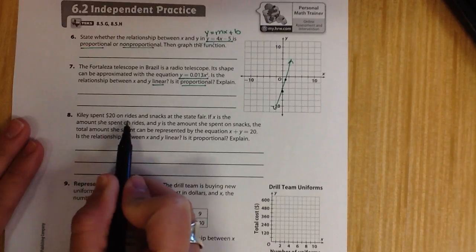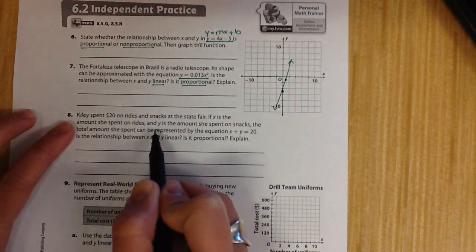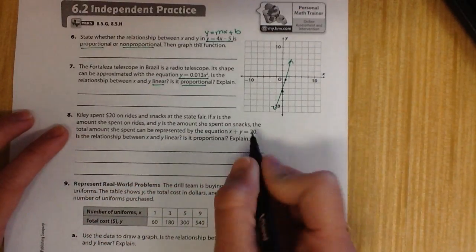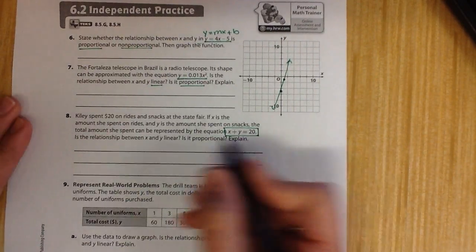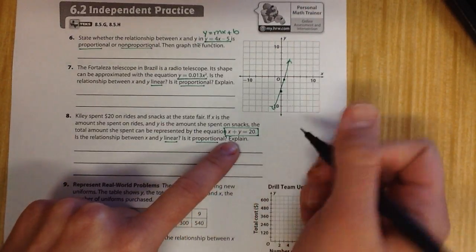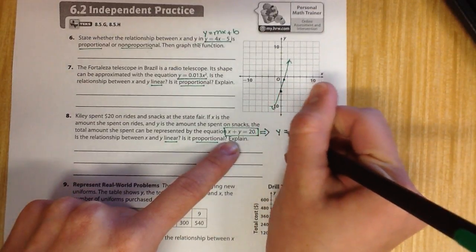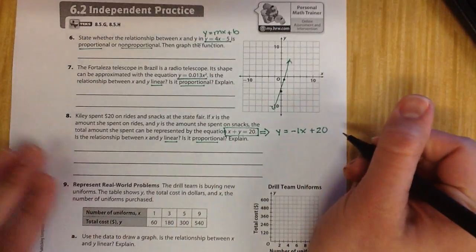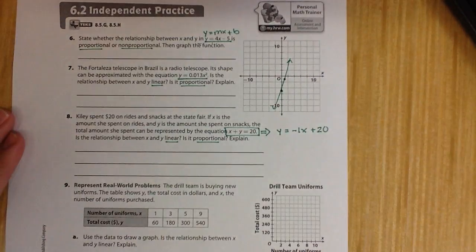Kylie spent $20 on rides and snacks at the state fair. If X is the amount she spent on rides and Y is the amount she spent on snacks, the total amount she spent can be represented by this equation. Is the relationship linear? Is it proportional? So it's not written in y equals mx plus b, but I'll help you out. This equation is the same as saying y equals negative 1x plus 20. So again, you can use your graphing calculator or your other knowledge and figure out if it's linear or proportional.